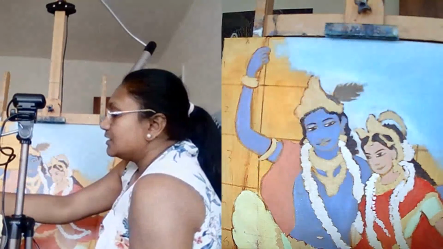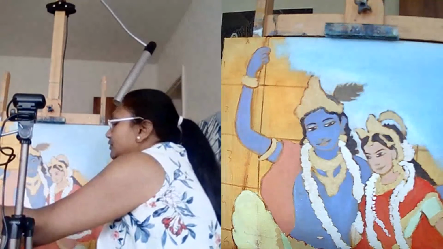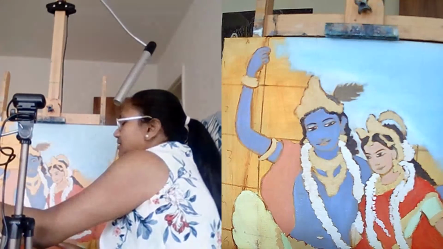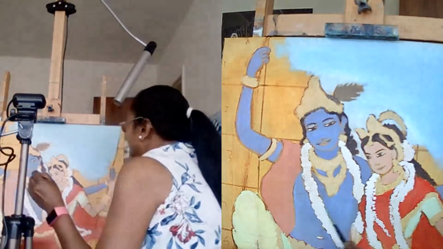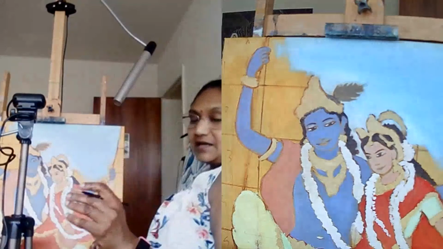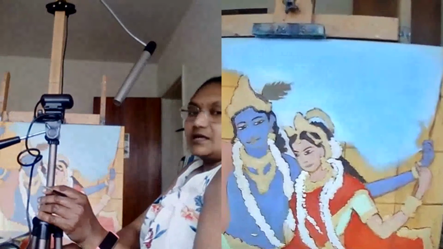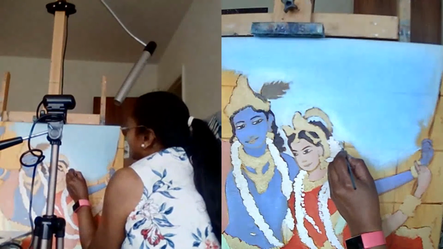Yes. So right now, I'm going to use this to help you. So I'm using this brush and using that light blue that I mixed to help you show the lines that I'm working on. Yes, so I'm going to move the camera slightly around here to show you where all I am moving.